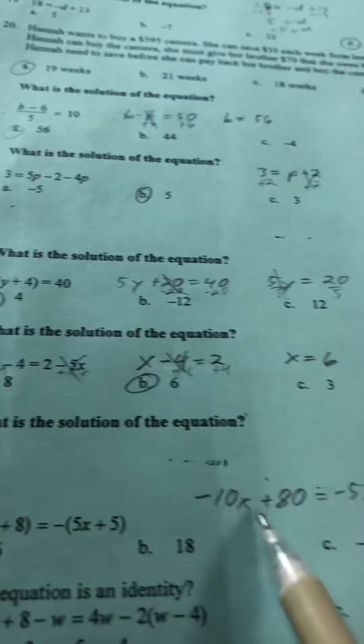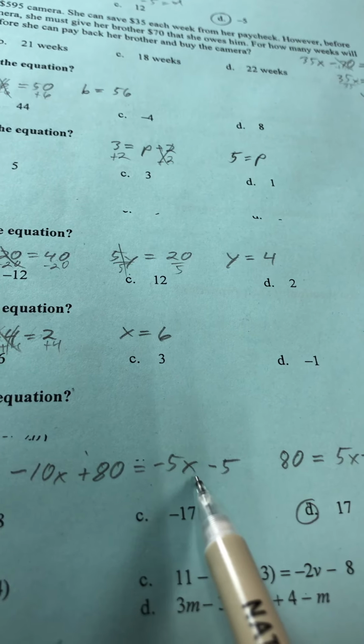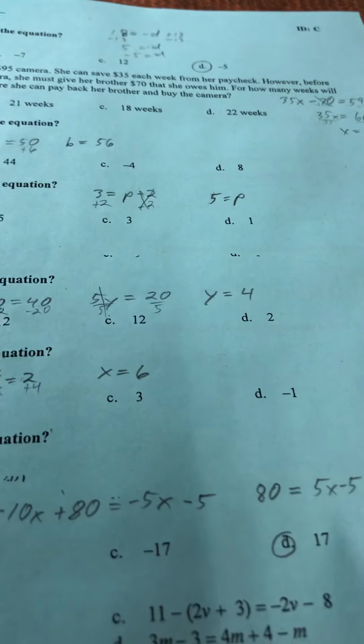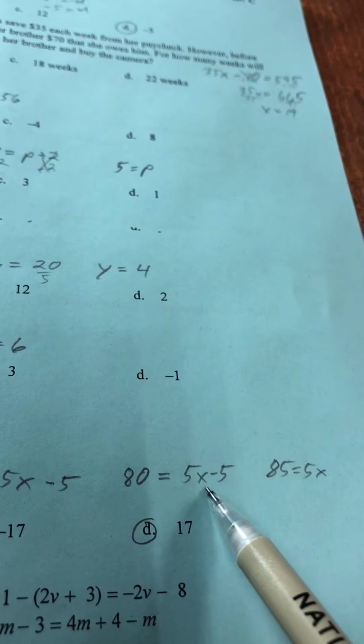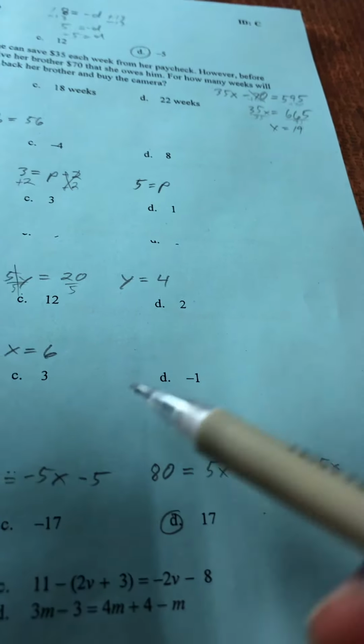This one I used the distributive property, so I get these two answers here for using the distributive property for both sides of the equation. And then I combine my like terms. And what I actually did here is I isolated the variable on one side. I shouldn't say combine like terms. I added 10x, added 10x.